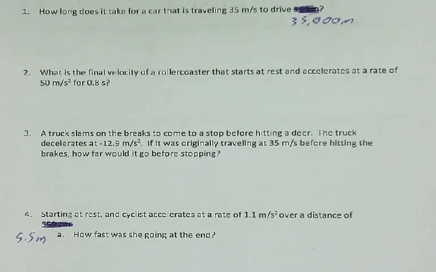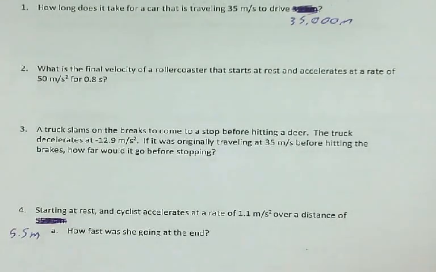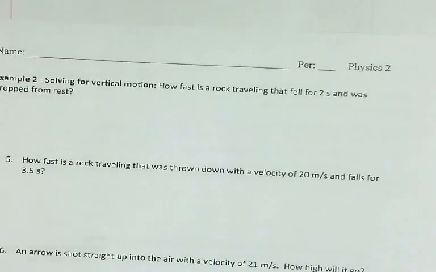Jump to one more thing, and then I'll give you the rest of the period to work. For next class, you should have the front page done. Okay, but try to get as far as you can. Let's jump to the back page and do example 2.